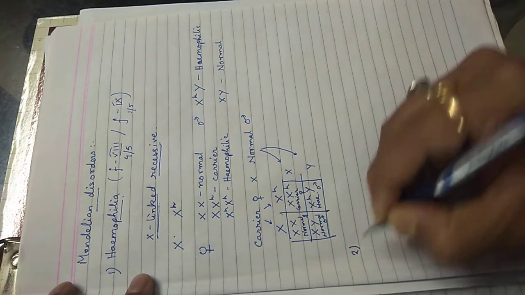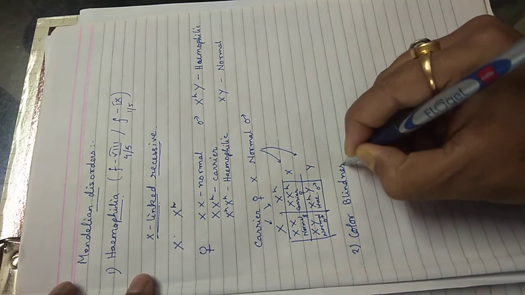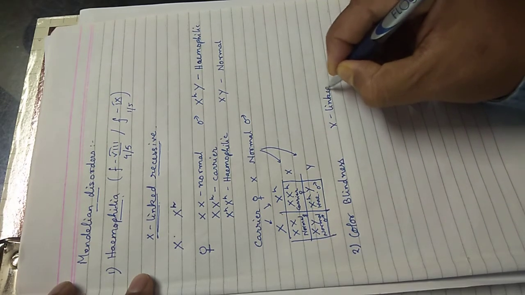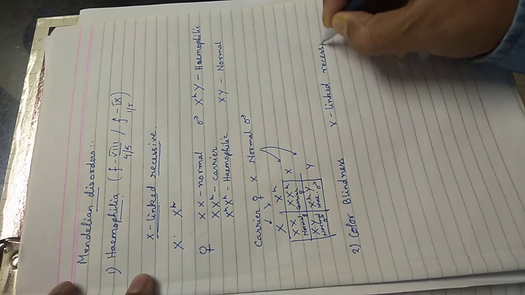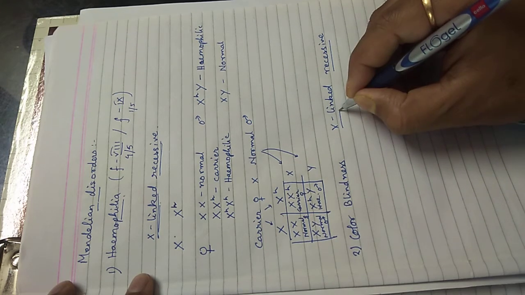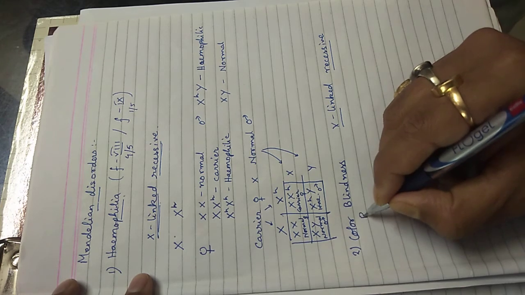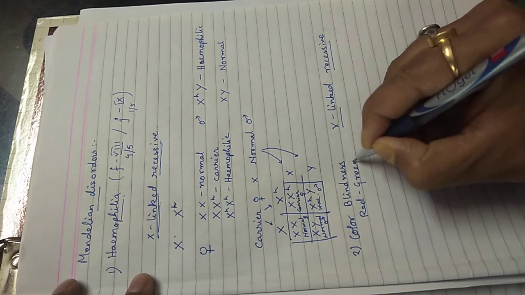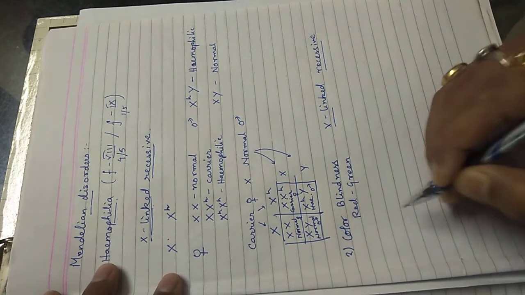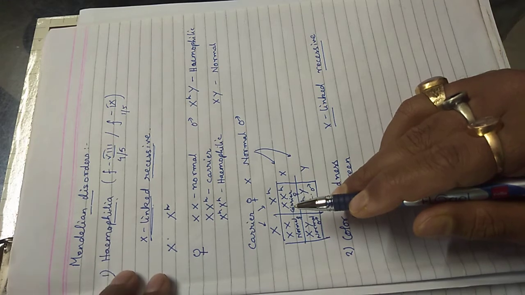The second disease that we are going to discuss is color blindness. Color blindness is also an X-linked recessive disease because it occurs due to a recessive gene present in the X chromosome. And what happens in color blindness? A person fails to distinguish between red and green color. This is due to absence of formation of light absorbing pigments in the retina for these two particular colors. So inheritance of color blindness will be similar to that of hemophilia.